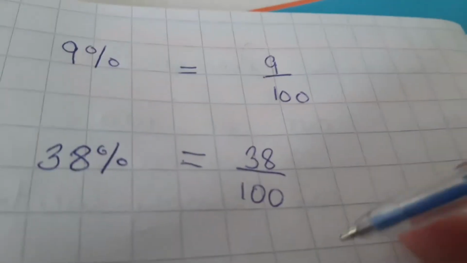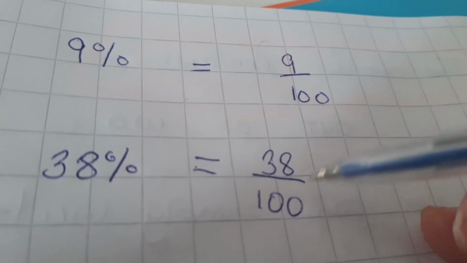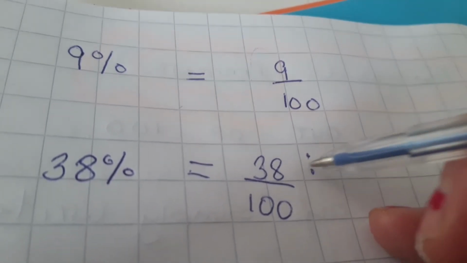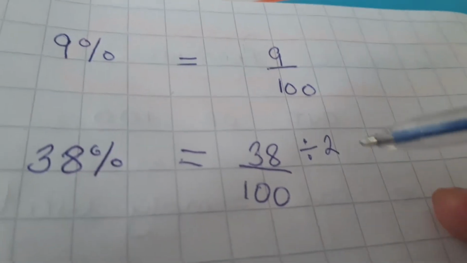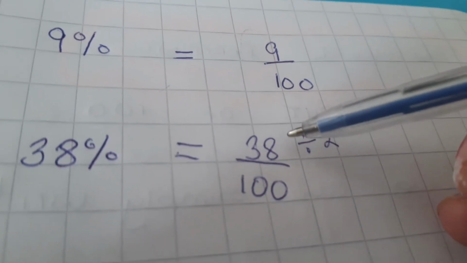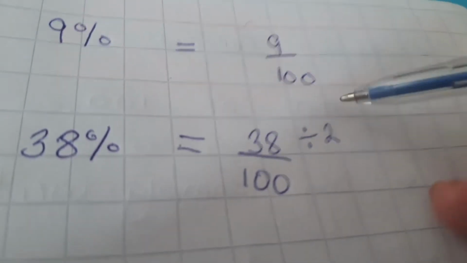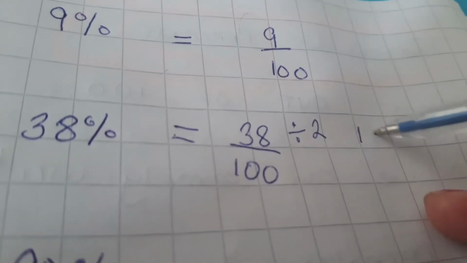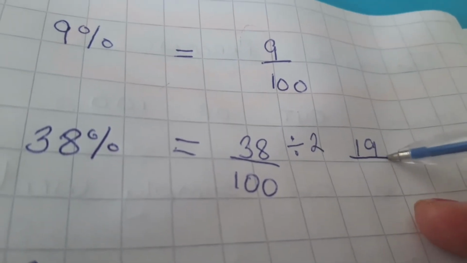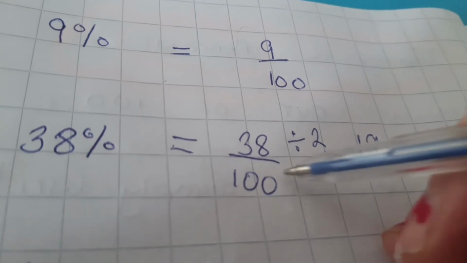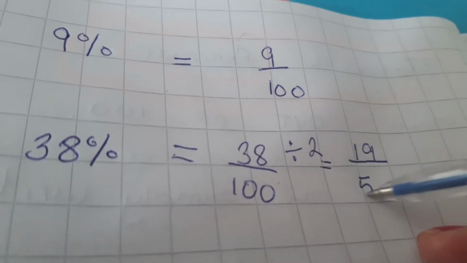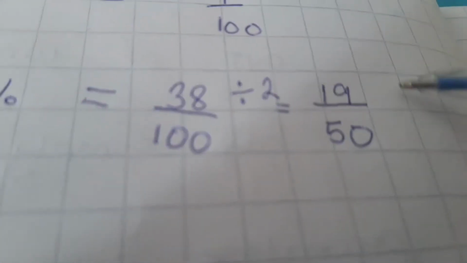You look at the two numbers, and because they're even numbers, 2 will go in. So we're going to divide by 2. Sometimes 4 goes into even numbers, but not into 38. So 2 goes into 38 19 times. 2 goes into 100 50 times. There is no more cancelling. That is the final answer.